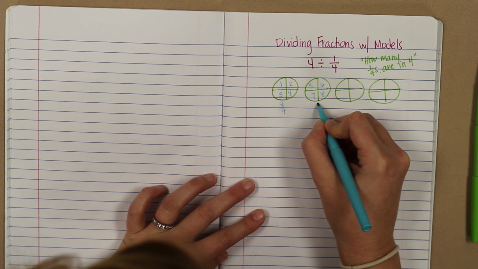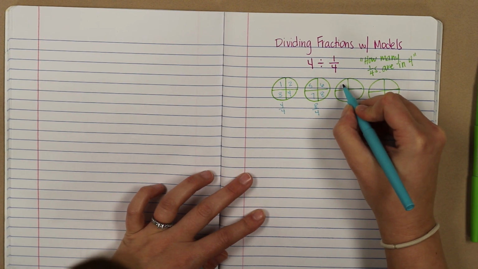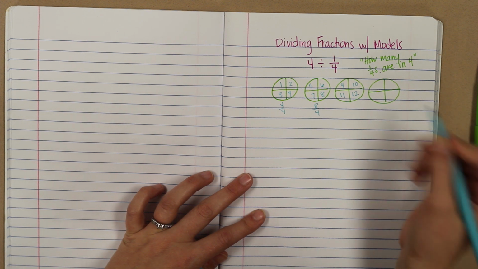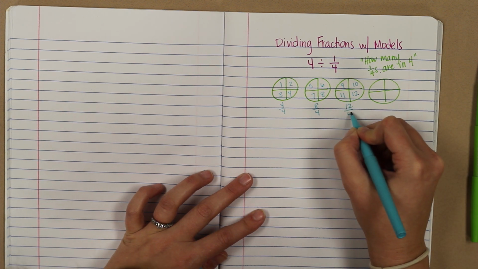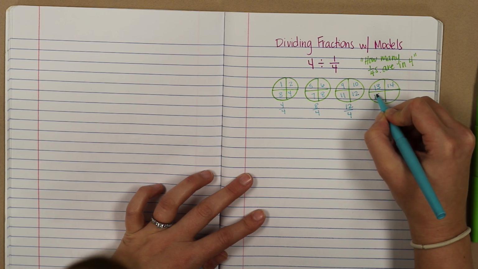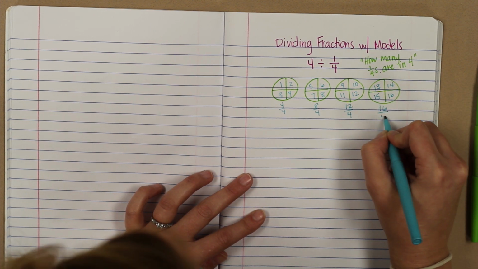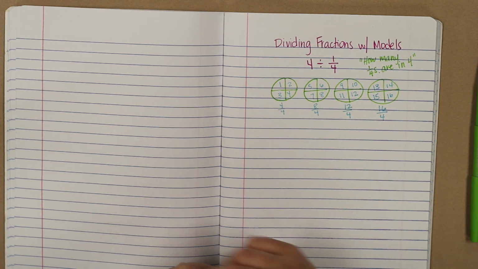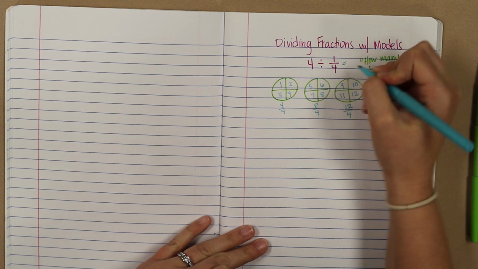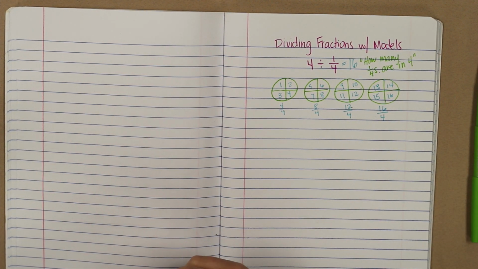That would be equal to 8 fourths. 9, 10, 11, 12. 12 fourths. 13, 14, 15, 16 is equal to 16 fourths. So how many fourths are in 4? Your answer is going to be 16, because we have 16 fourths.